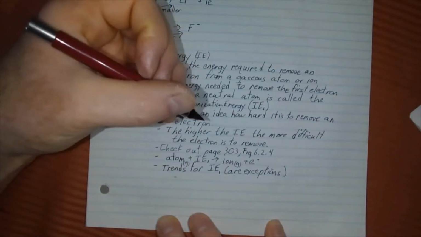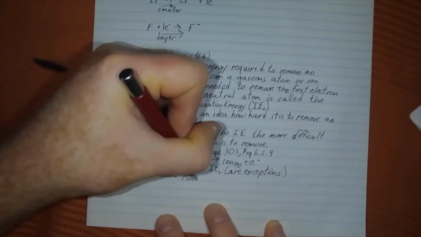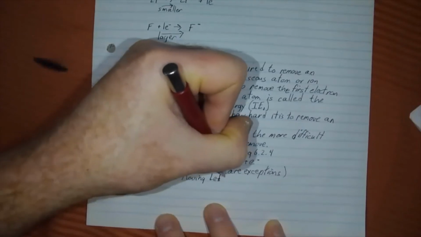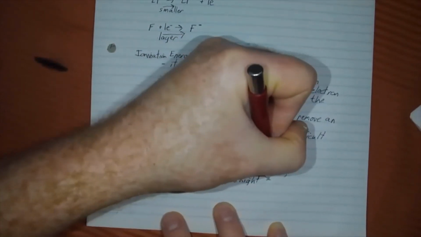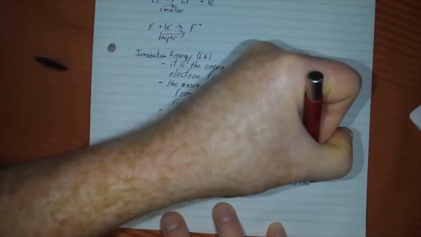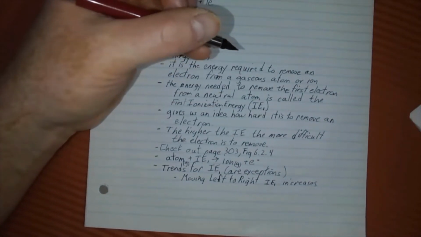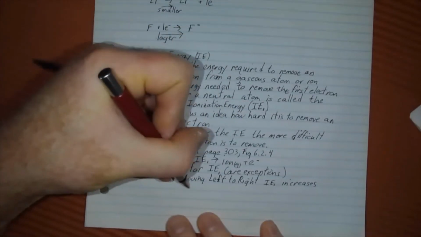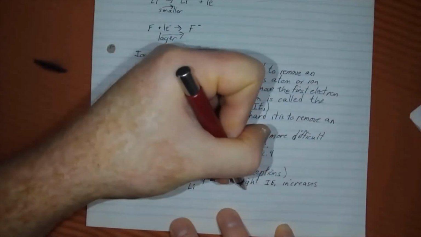The first trend is moving left to right on the table, the first ionization energy tends to increase. So think of it as, let's compare lithium to, sorry, to fluorine.